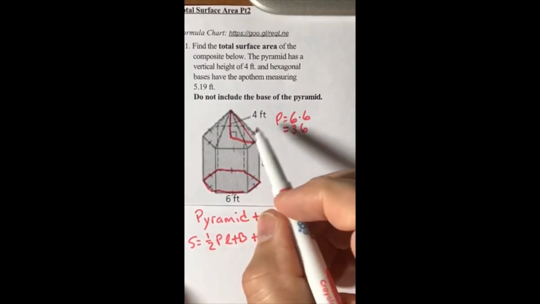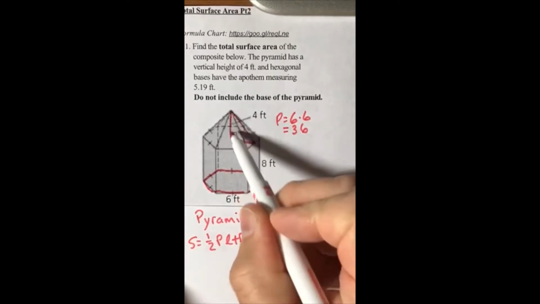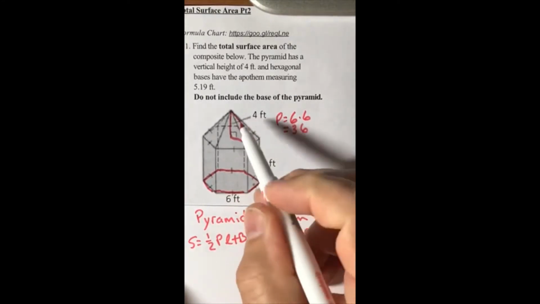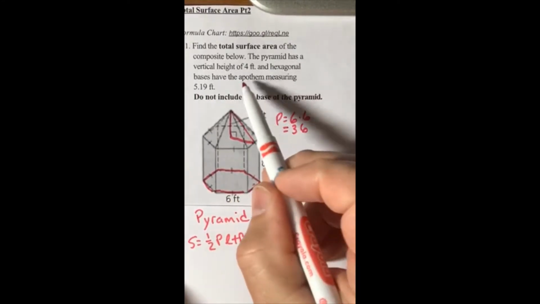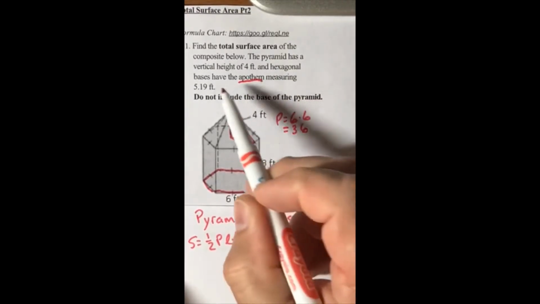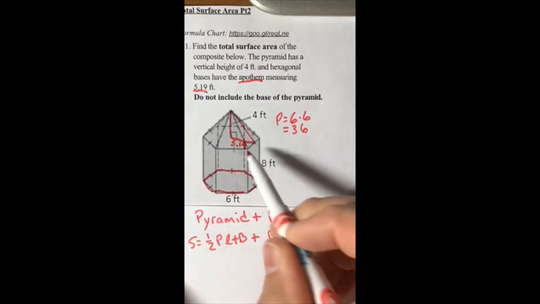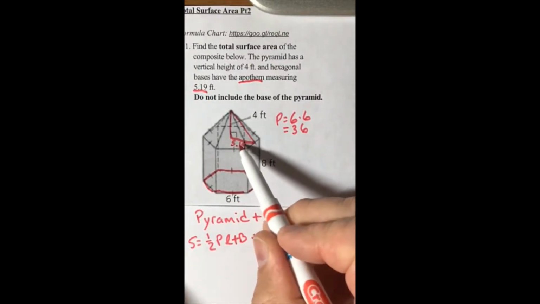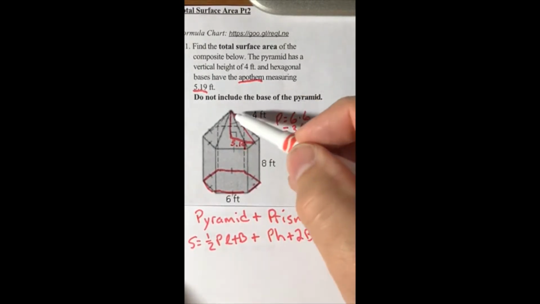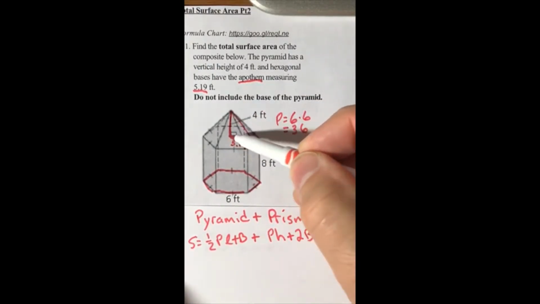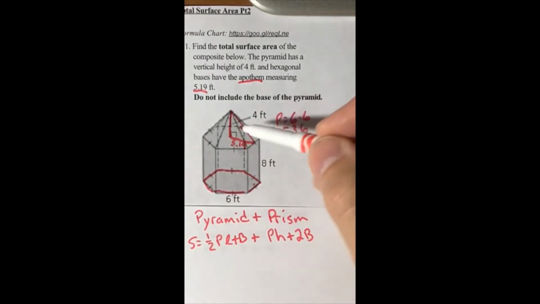So now I have this vertical right triangle in here, and we were told the apothem here is 5.19, and that'll go right here. So 5.19 goes here. We know that this is the vertical height, so I now have a right triangle.